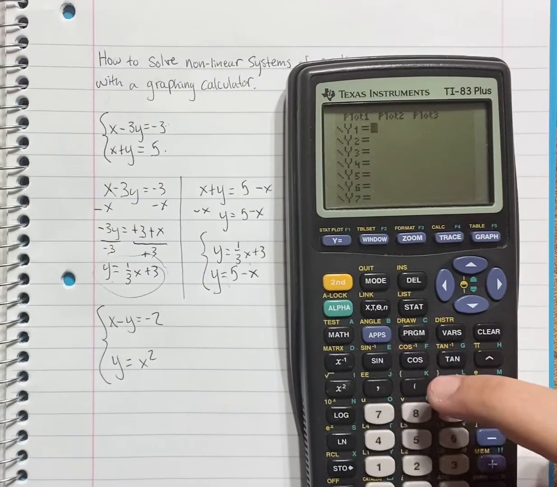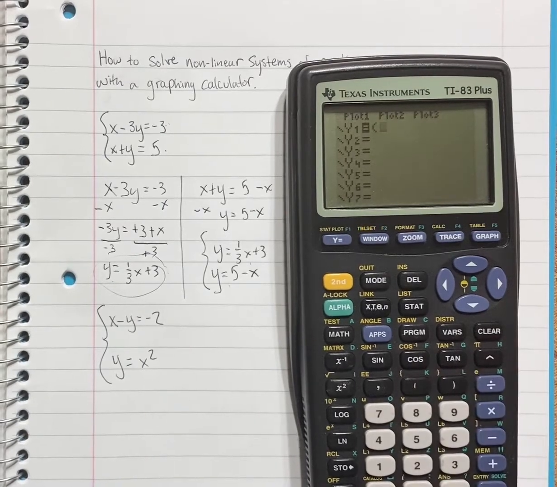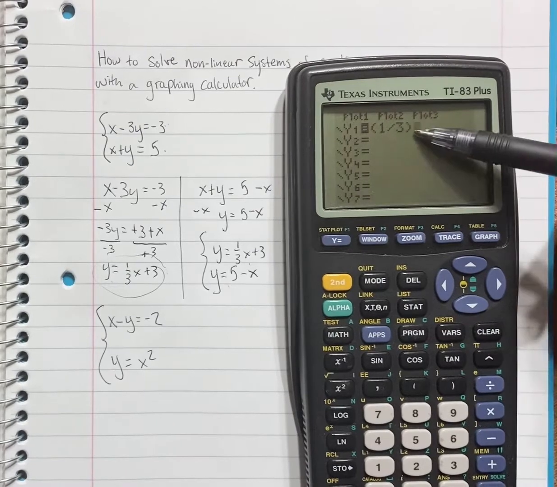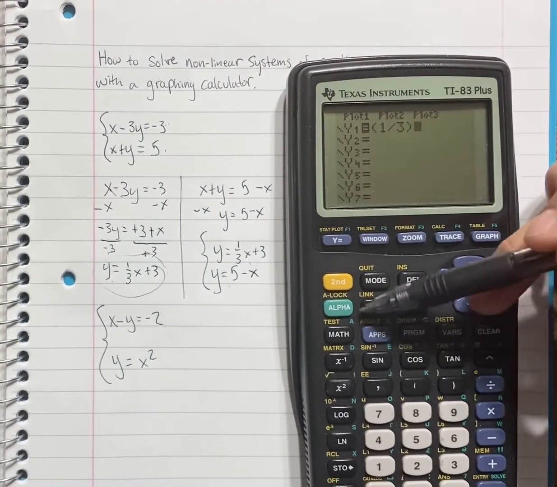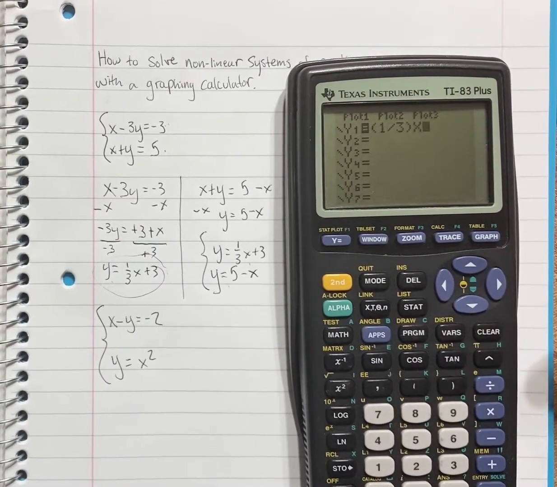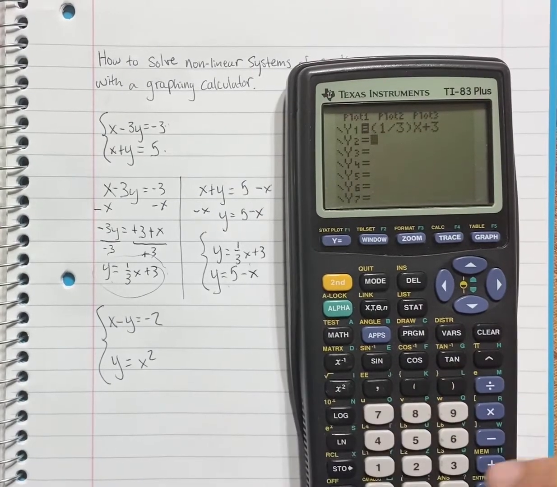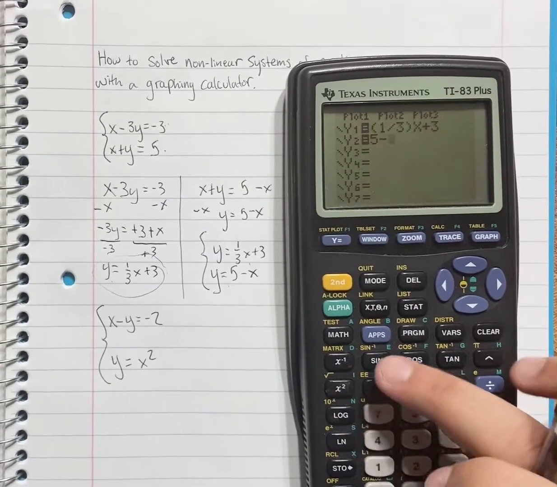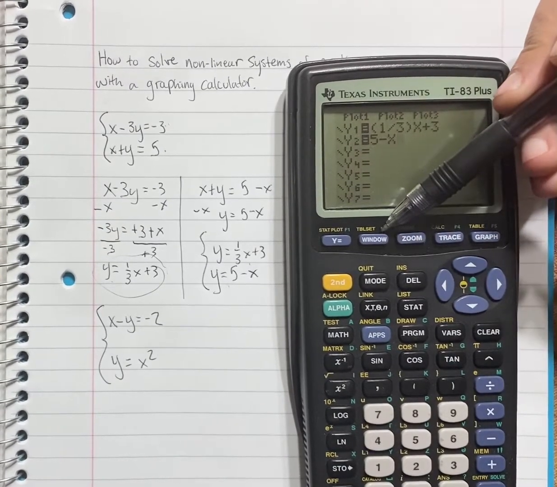When you have a fraction to plug in, the best thing to do is to just put a parenthesis around that fraction. So we're going to have our 1/3 in parentheses. And we have to put an x next to that. Our x is actually going to be located right here for us on our graphing calculator. So I'm going to hit that. And then the rest of the equation says plus 3, so we just have to add that in. You can just hit enter, and now you can put in that second equation, which is going to be 5 minus x.